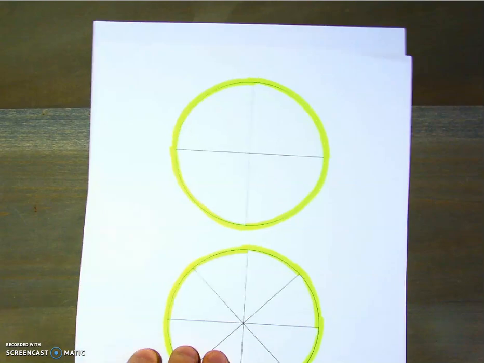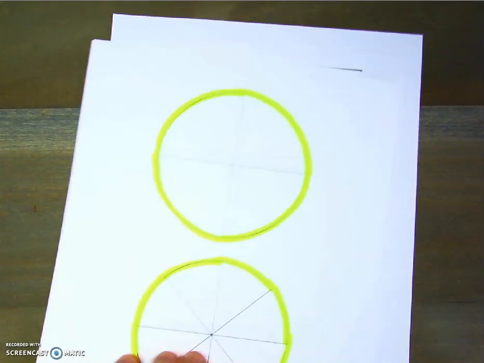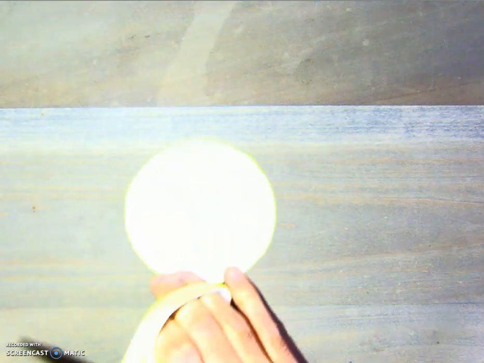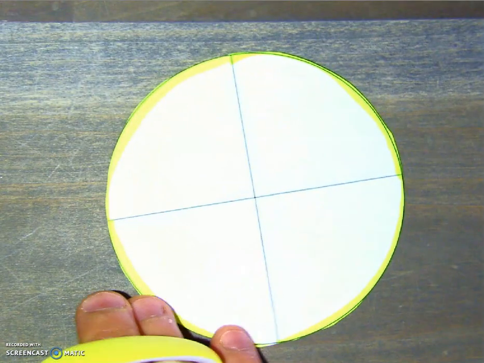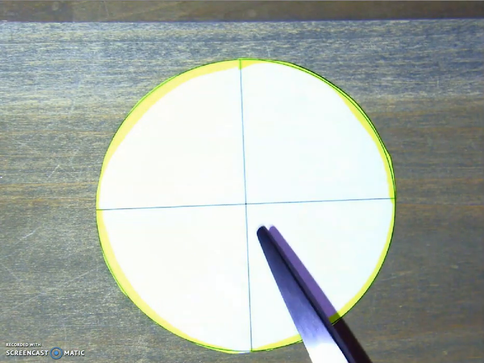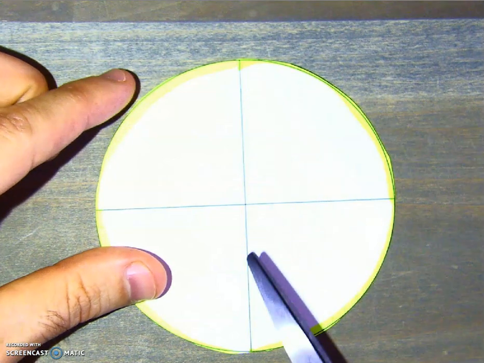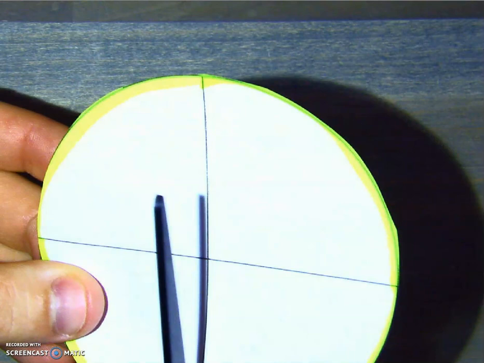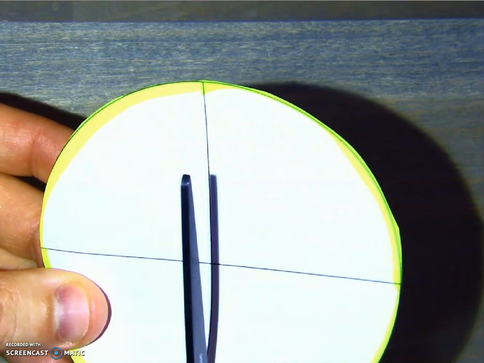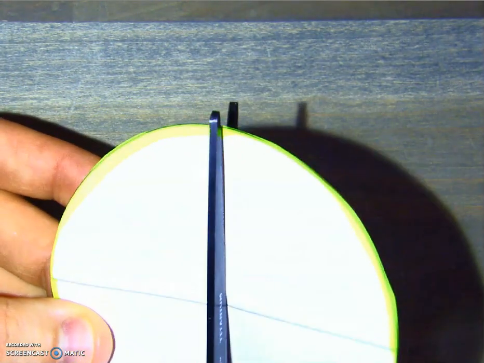So I made 2 copies of this just to try and make it go a little bit faster. But I would have given you this. There you go. Now you can see those little lines right there. And I would have given you some scissors and some glue sticks. And I would have asked you to cut these along those lines. So I'm going to cut this thing up into 4 pieces.